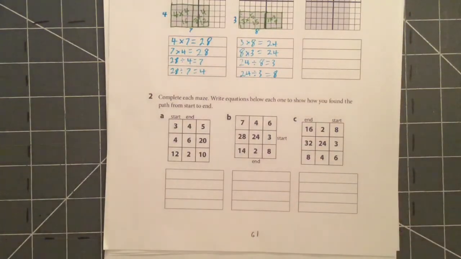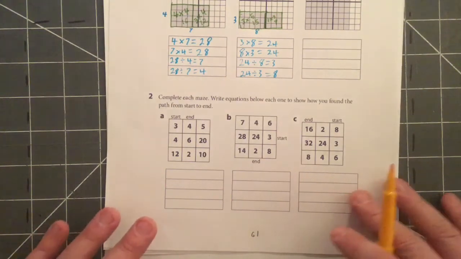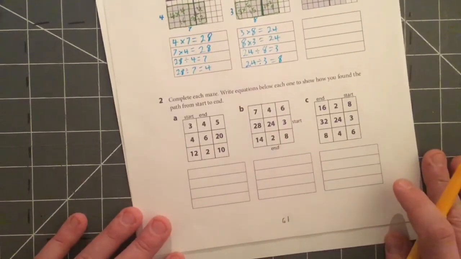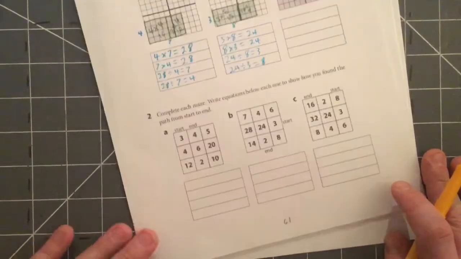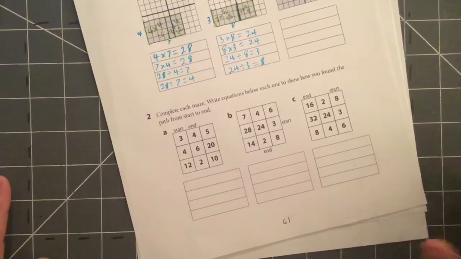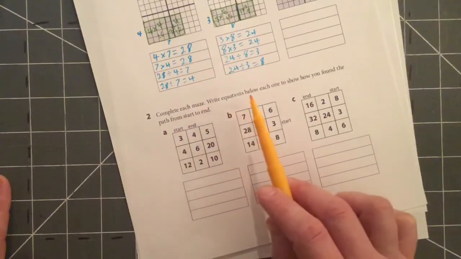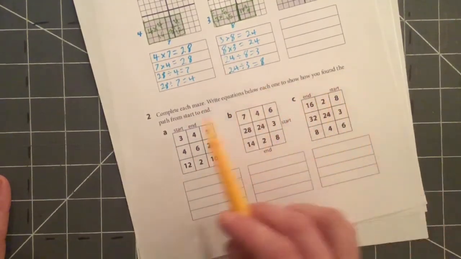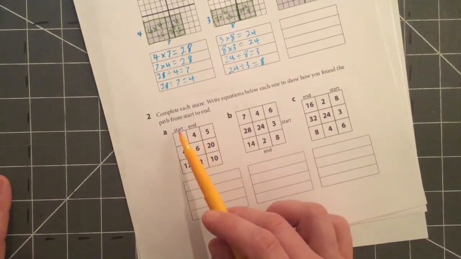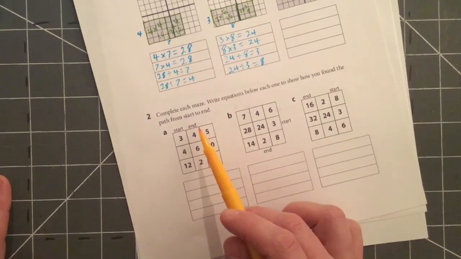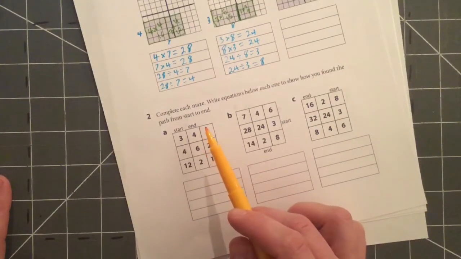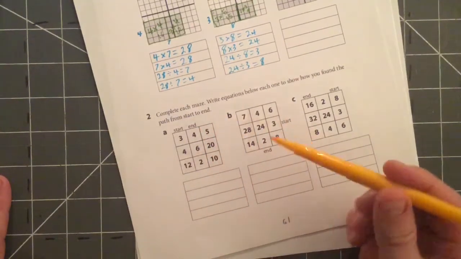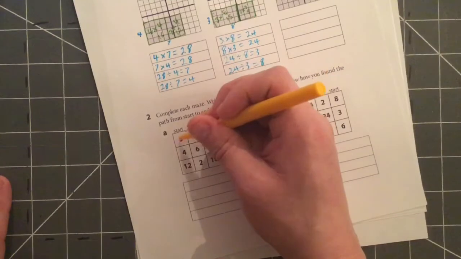Hey, number 2. Ooh, these ones get tricky, and I'm excited for it. We're going to show you the first one and that second one. You're going to have to do that third one. Complete each maze, write equations below to show how you found the path from start to end. So you've got to get from start to end using multiplication and division. No addition, no subtraction.